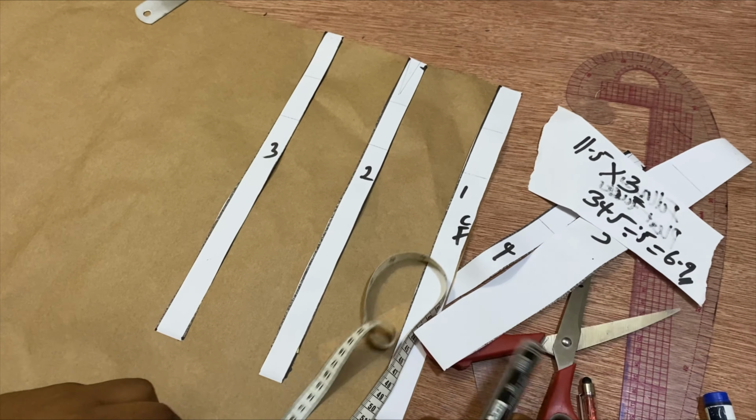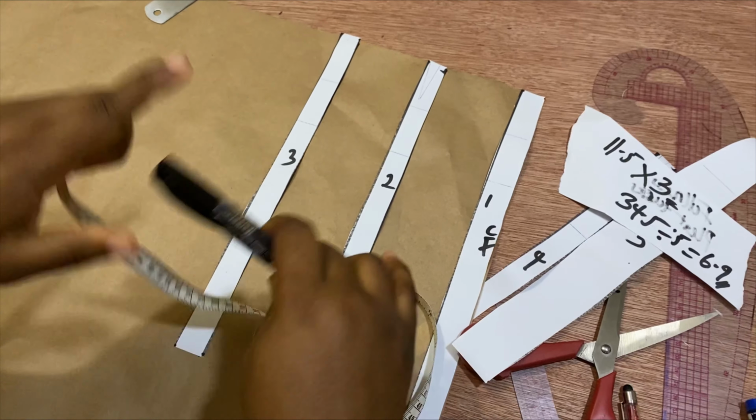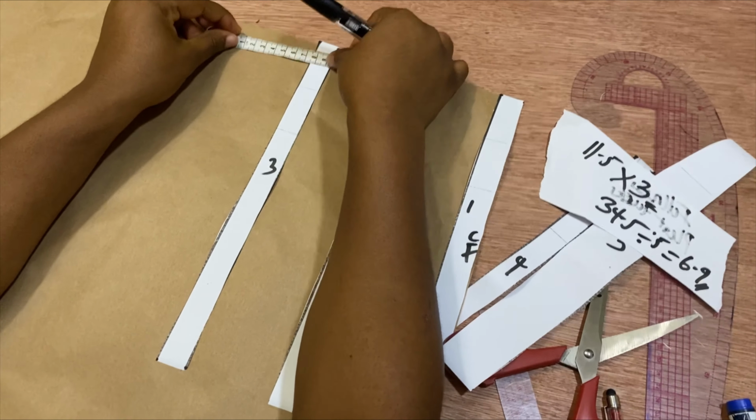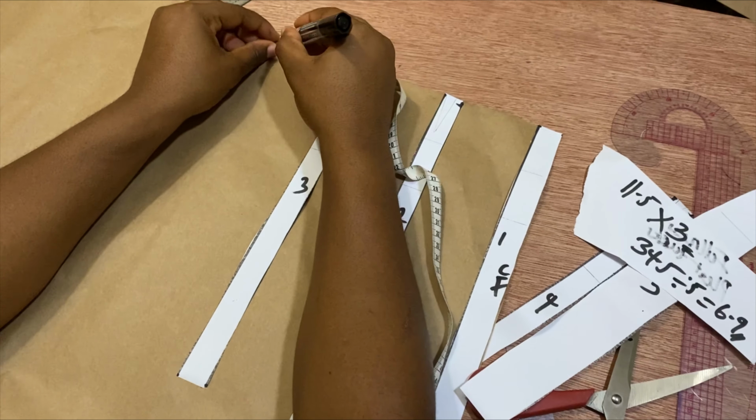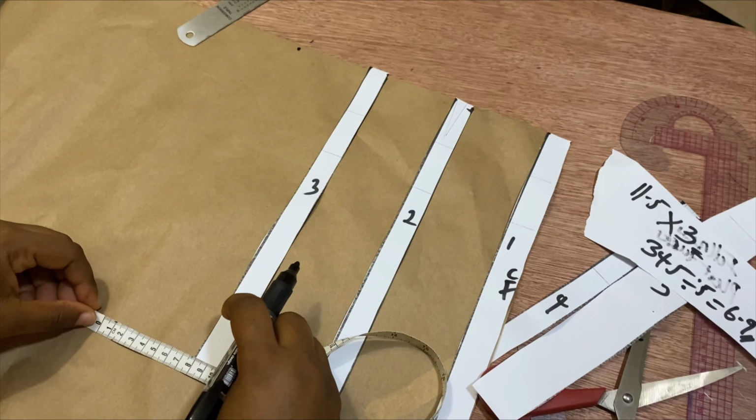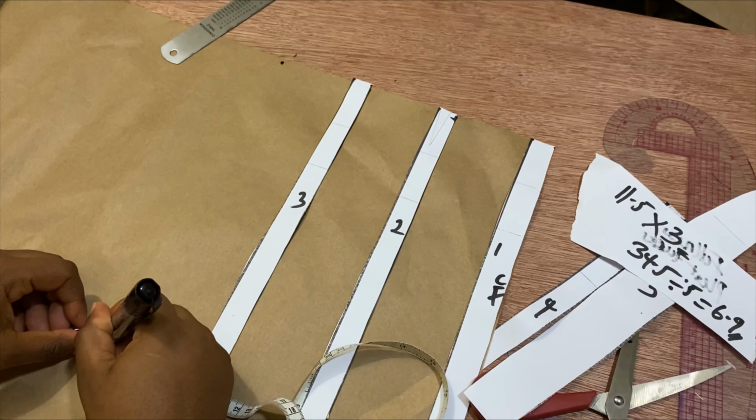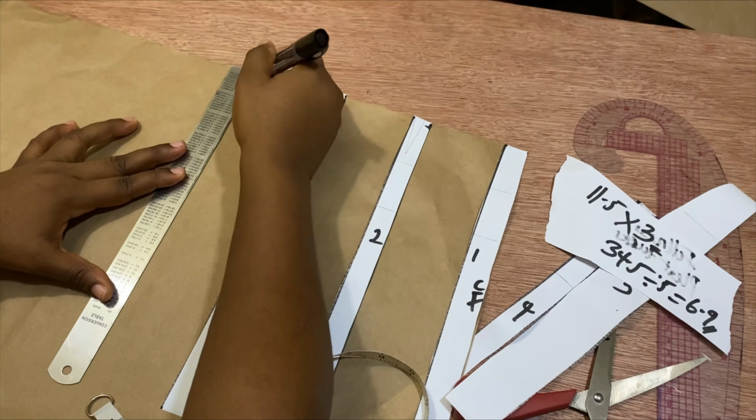It's the same thing: 6.9, mark, and square out.